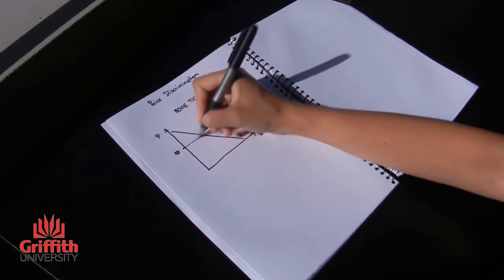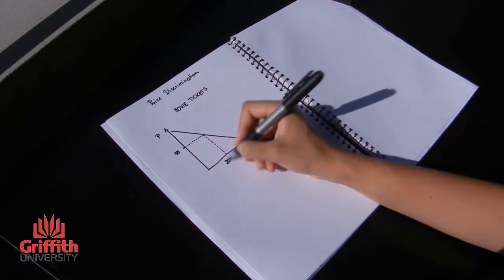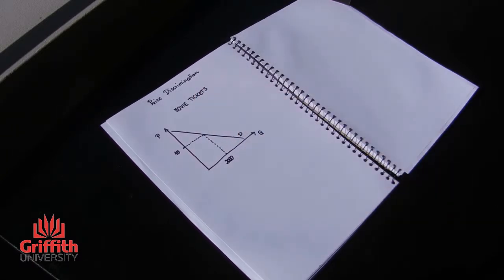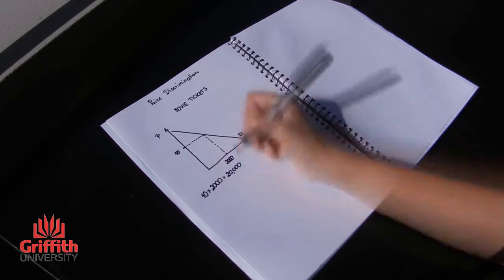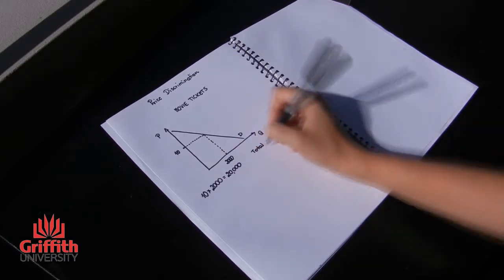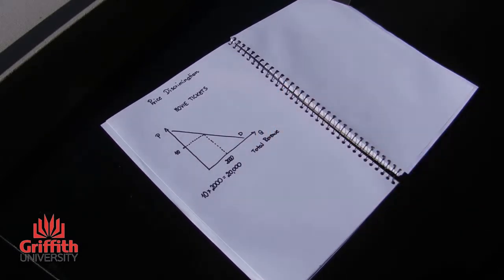We can see that when the cinema sets a single price of $10 per movie ticket, the number of tickets sold is 2,000. We can then calculate the total revenue by multiplying the ticket price by the quantity sold. This gives us revenue of $20,000. That sure sounds like a lot of money. I wouldn't mind making that much myself in one day. But wait and see what happens when we discriminate the price.